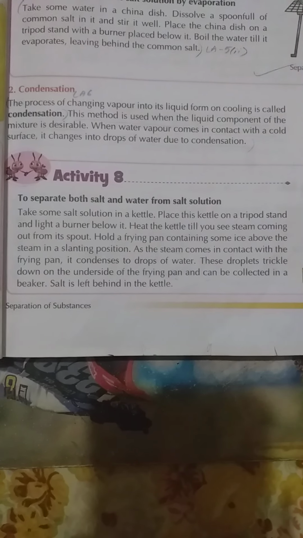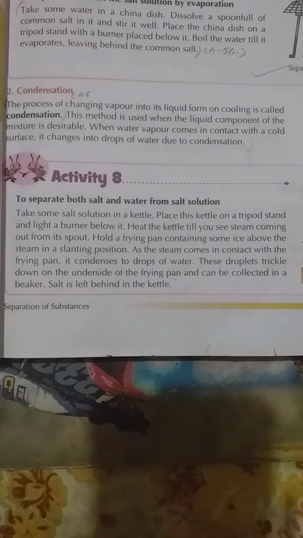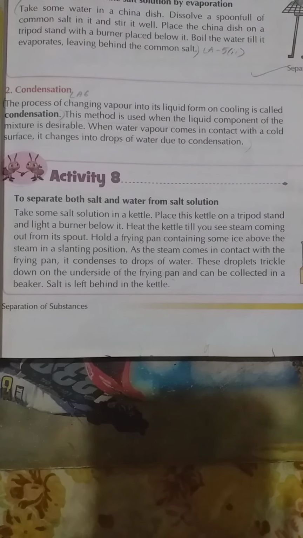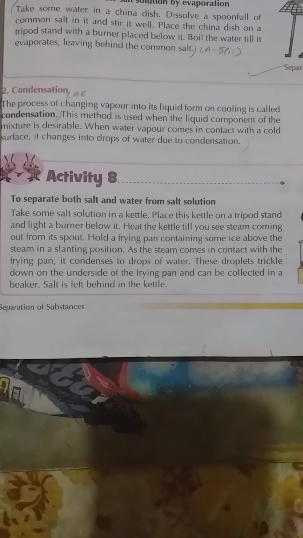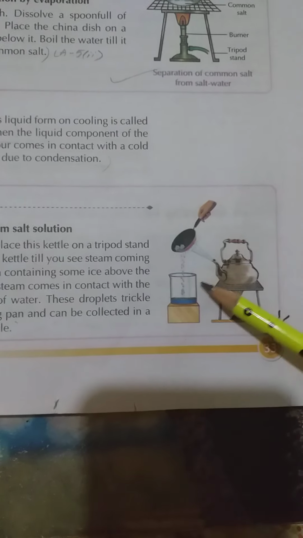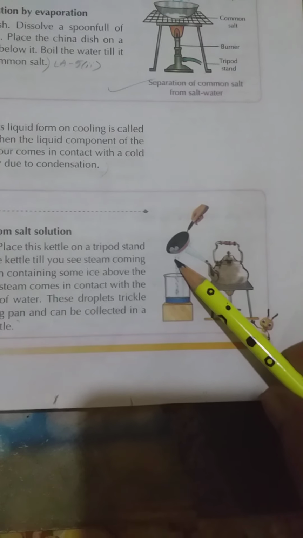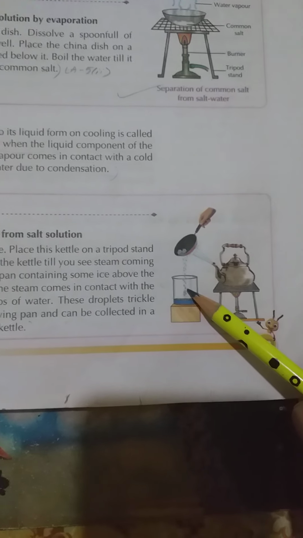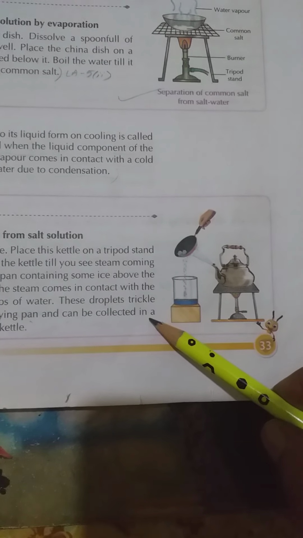Let us understand the condensation process by activity 8. Here it is given to separate both salt and water from a salt solution. As you see in the picture, a kettle is there, a burner is there, a frying pan is there, and a beaker is there. Now let us see what we are going to do in this activity 8.